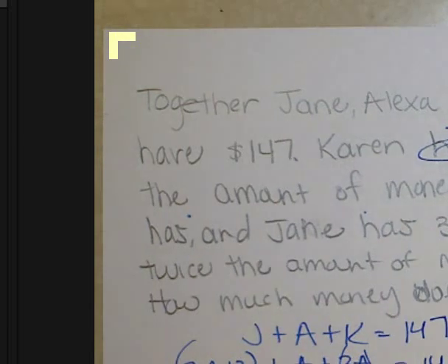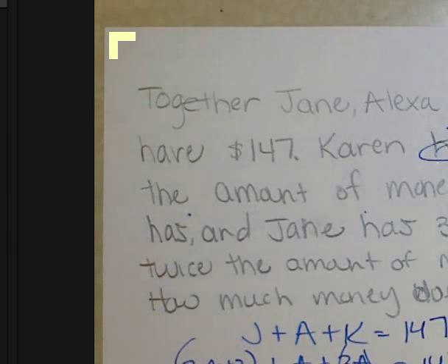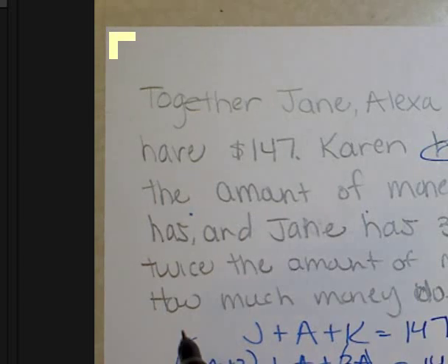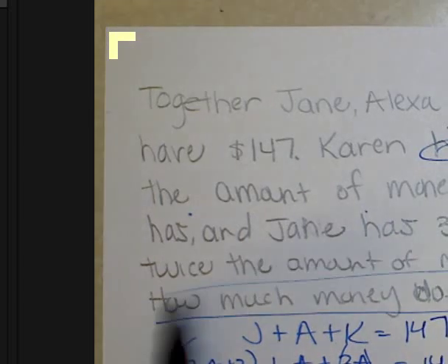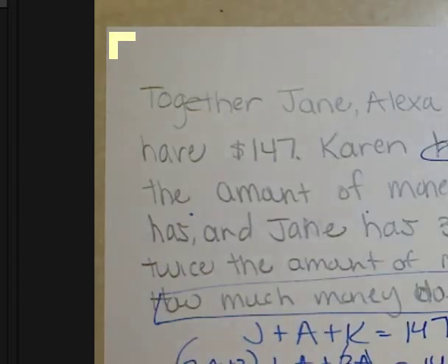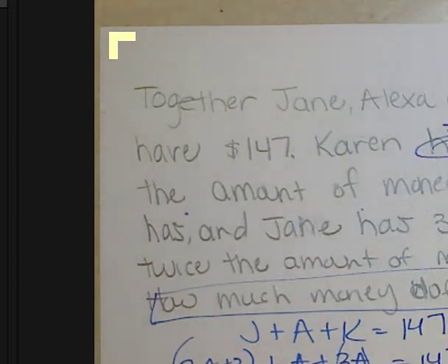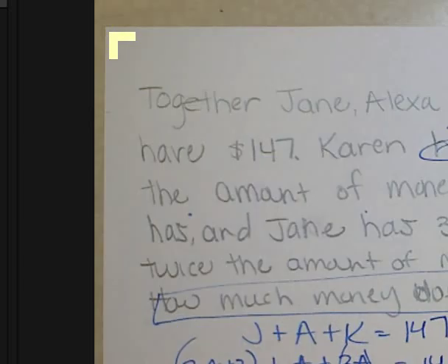Taking 144 and dividing by 6. But this is not the correct answer. I've done all the math correct, but what I forgot to do is look back to the question, how much money does Karen have? Substituting 24 in for a, 3 times 24 is 72. Karen has $72.